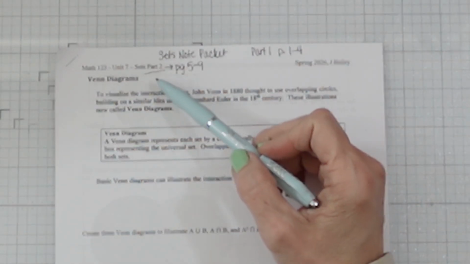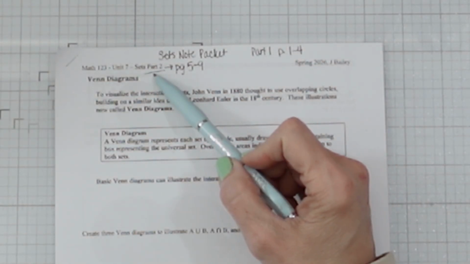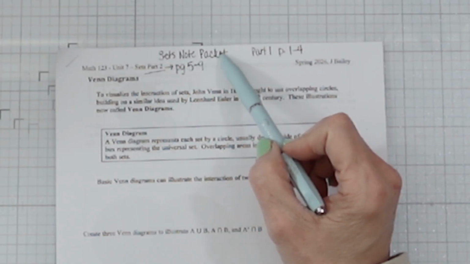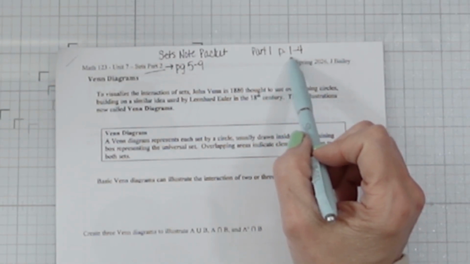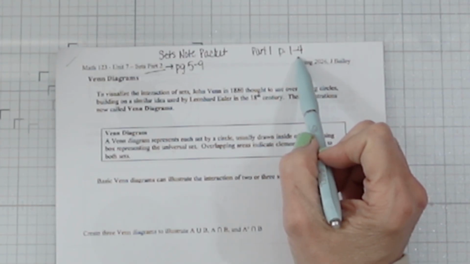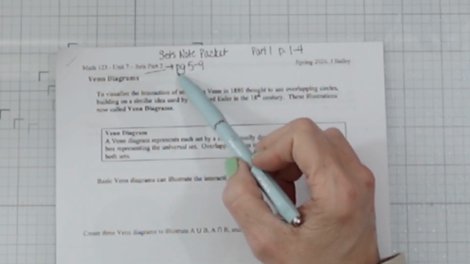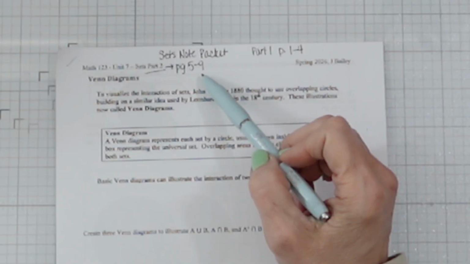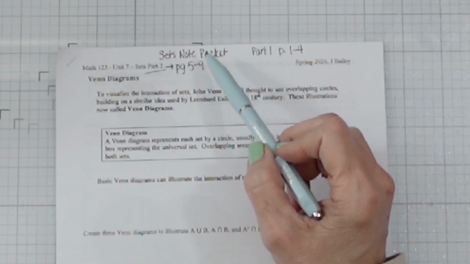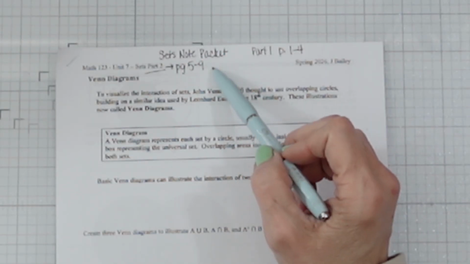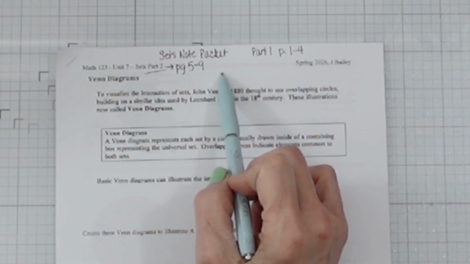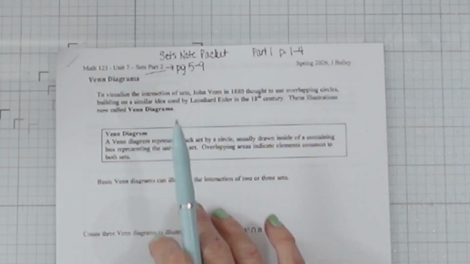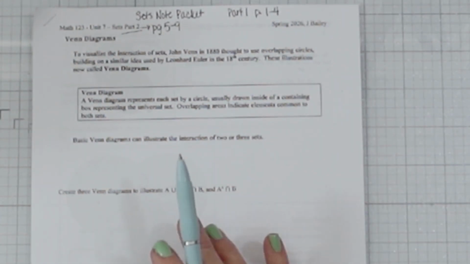So this is going to be the sets part 2 notes. If you don't already have the note packet, part 1 was pages 1 through 4. I gave that the other day. And pages 5 through 9 I have with me. So if you go to the module in Canvas, you can pull this up. You could either write it out or print it out, whatever you want to do. You could also just write all this on paper. It really is up to you.